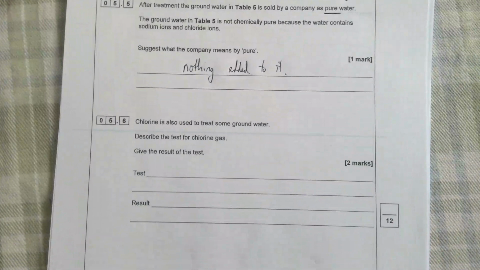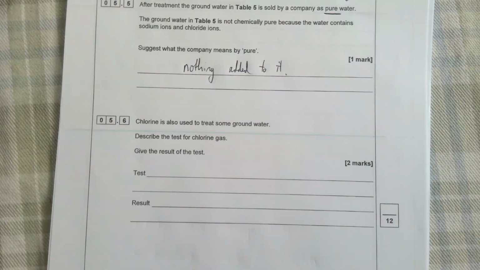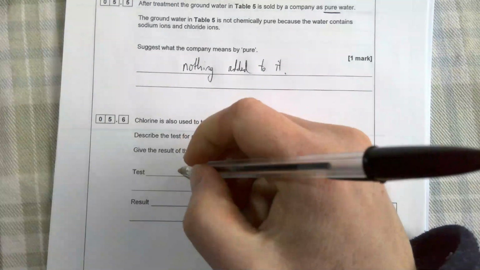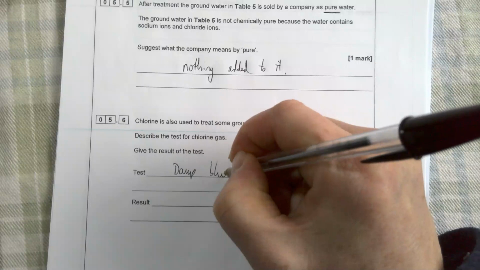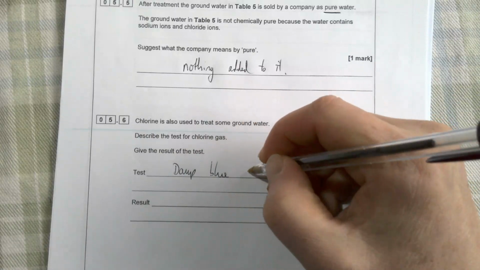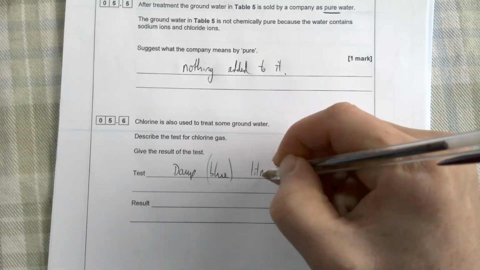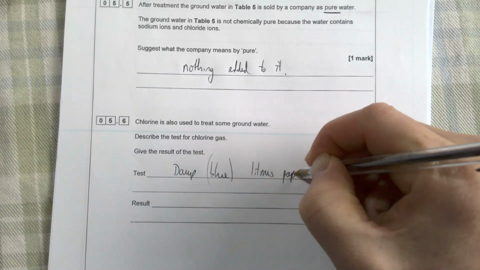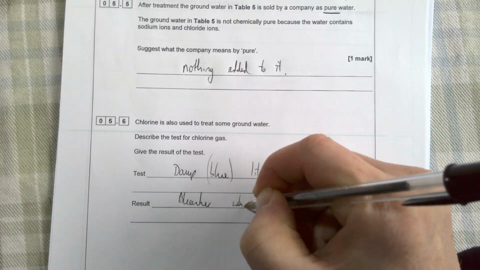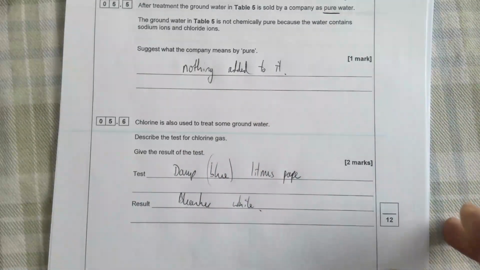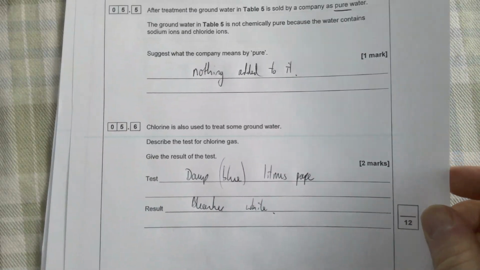So chlorine is used to treat some groundwater. Describe the test for chlorine gas. Just simply learning this is important. So damp blue litmus paper. I think you got away with saying just damp litmus paper. Damp blue litmus paper. Bleach is white. You might know that it goes red first, but you didn't get a mark for that. So it's bleached or turns white.